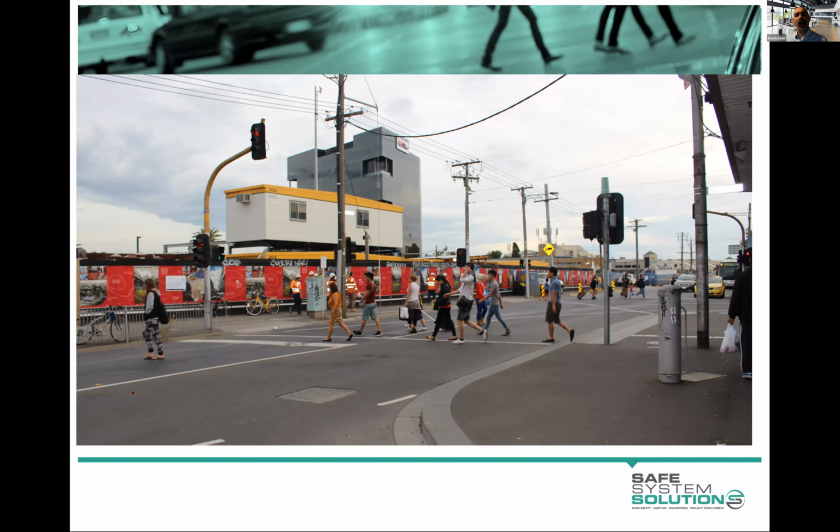One is outside of pubs, nightclubs, and those sorts of establishments. And it's not to stop pedestrians crossing the road at that point. It's actually to contain pedestrians falling out of the pub, fighting and going onto the road, or jostling or whatever it is.